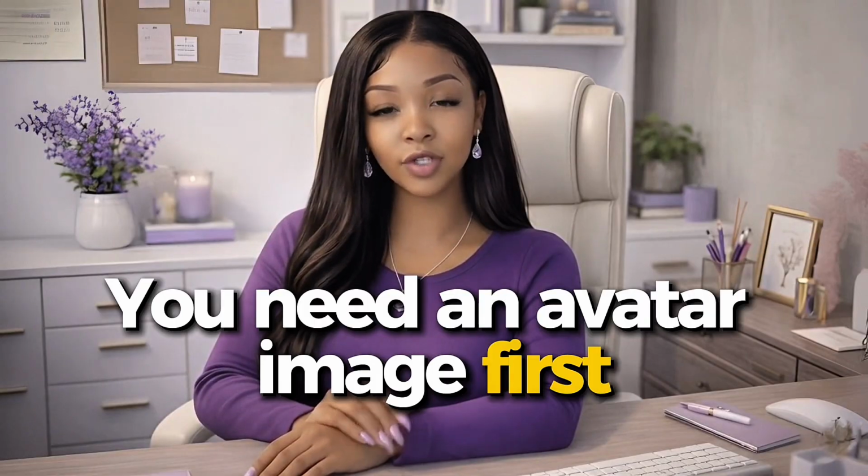So instead of thinking of this as creating one talking avatar, think of it as building a system you can come back to whenever you need it. Let's start with the first thing you need. Before we make the avatar talk in Canva, you need an avatar image first.